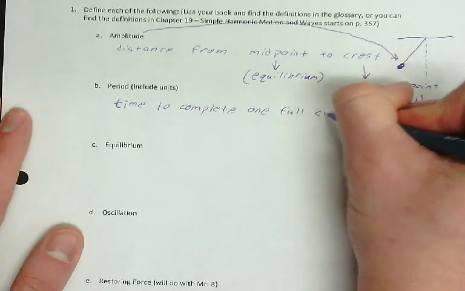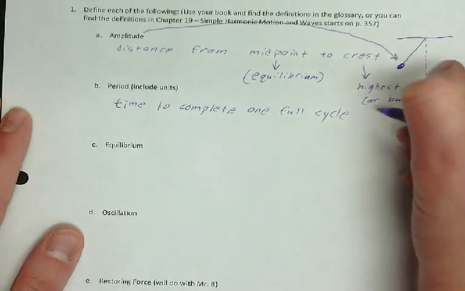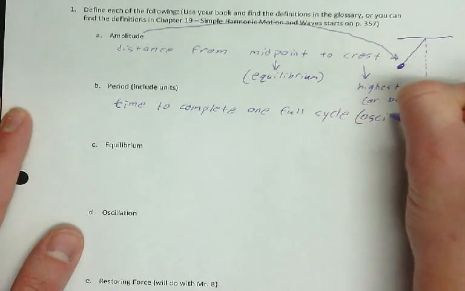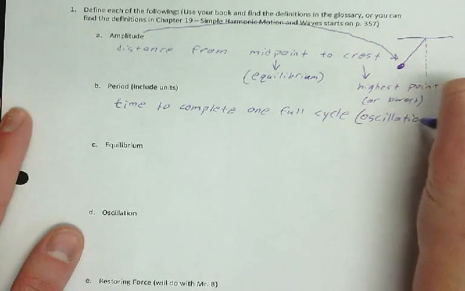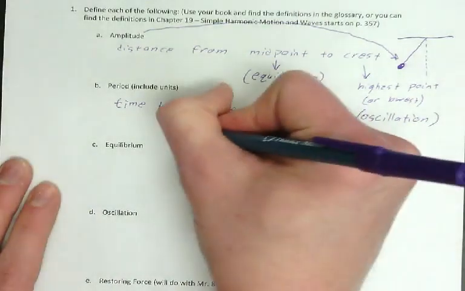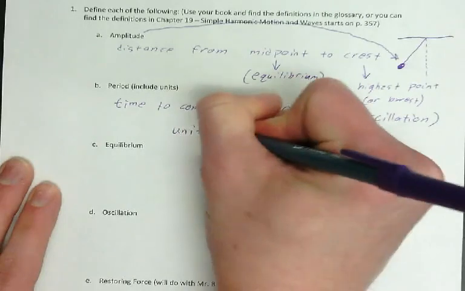And I'm going to use another vocab word here. And that's oscillation. We'll get to that one in a second. So time to complete one full cycle, and it's measured in seconds because it's a time.